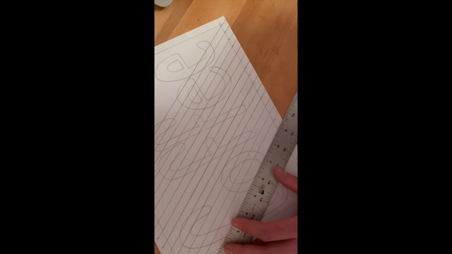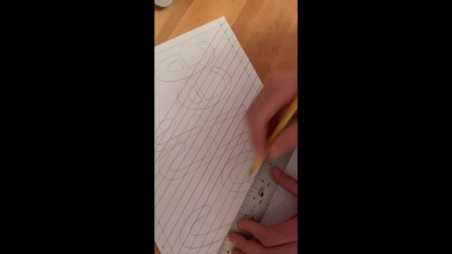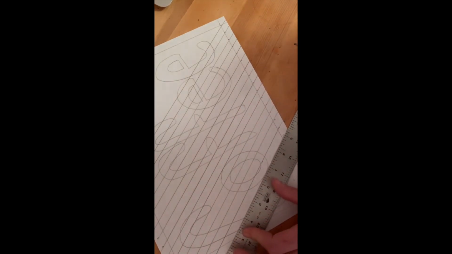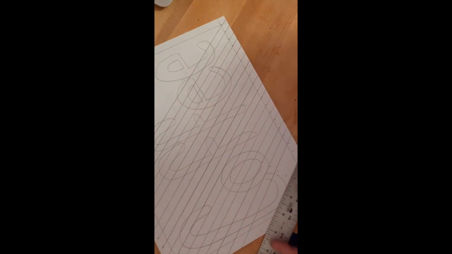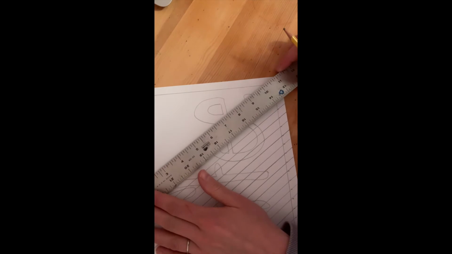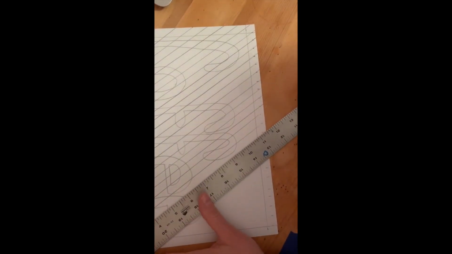So I line the line up with this line and this line and draw the line. This line and this line, draw the line. This line and this line, draw the line. All right, so if that last part didn't make sense, I'll do it again over here. Really what's happening is I get to this line and I don't have anything to line it up with. You have two options.